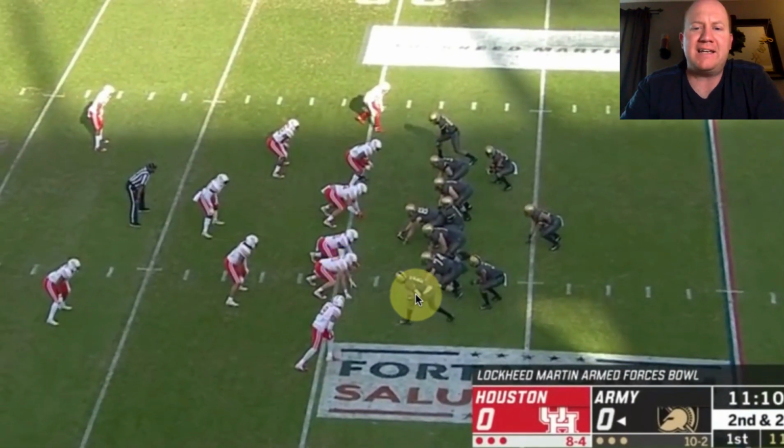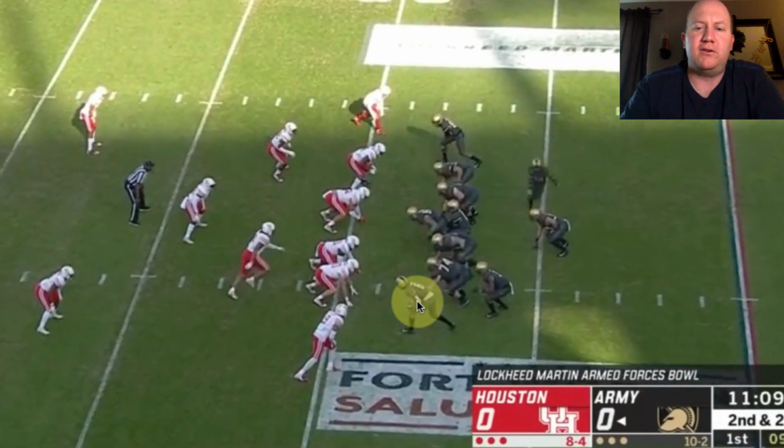Now, this is fantastic, okay? This guy probably outweighs this guy by 30 to 40 pounds. And if this were a better team than Houston, he'd probably outweigh him by more than that. But you're asking your split end to block a defensive end. That does not happen, all right, in Division I football very often, which is why I think this is so cool. And look at his technique here.